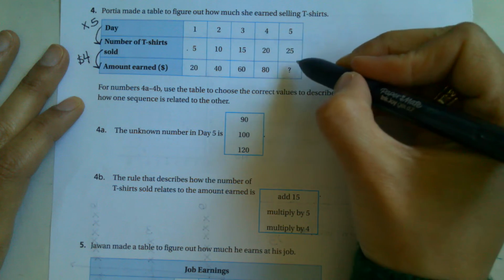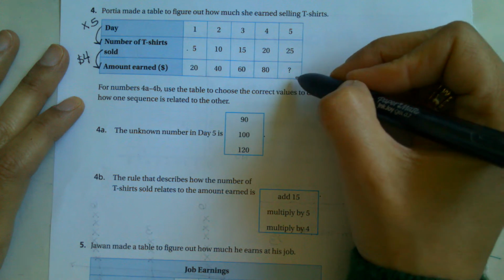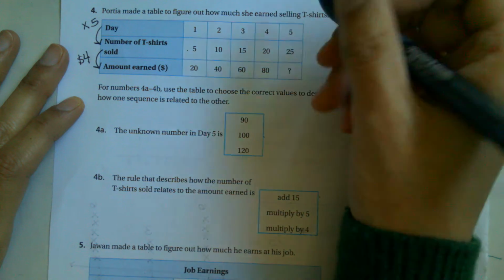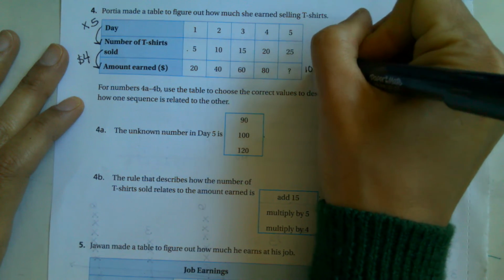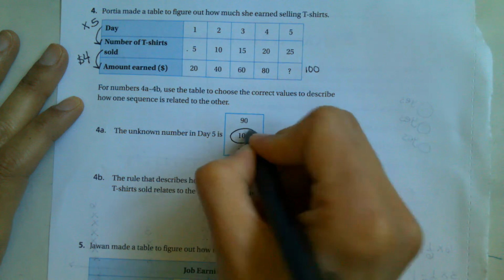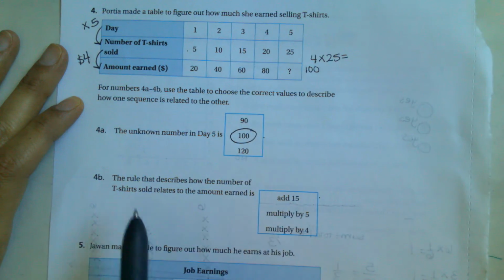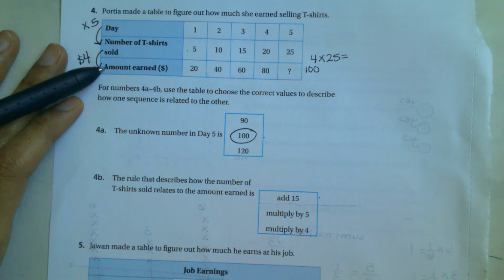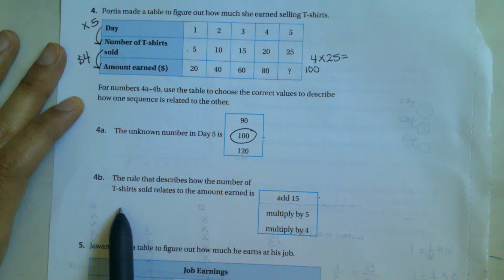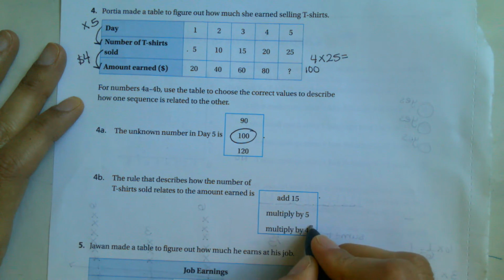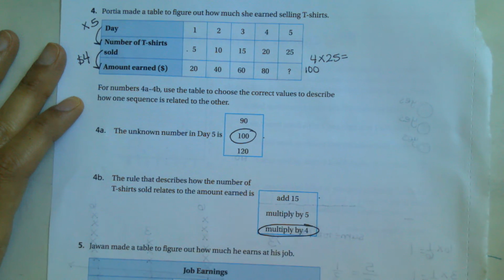Well, if I have 25 shirts and they're $4 a piece, that's 100, because if I have 4 quarters, that's $1. So this is 100. Right? Because 4 times 25. The rule that describes how the number of t-shirts sold relates to the amount earned is multiplied by 4. Number 5.